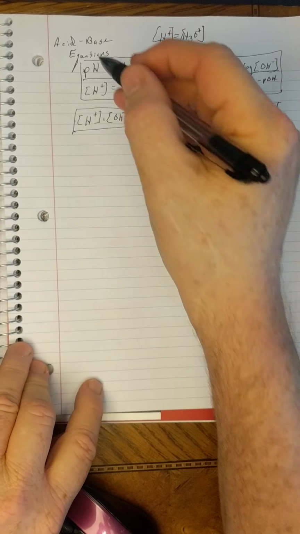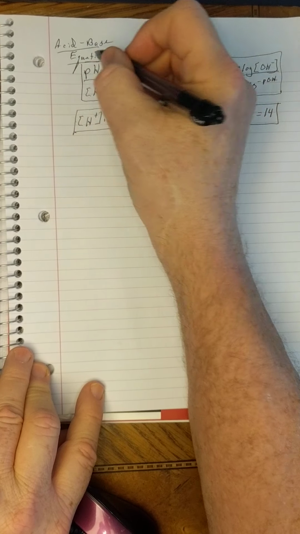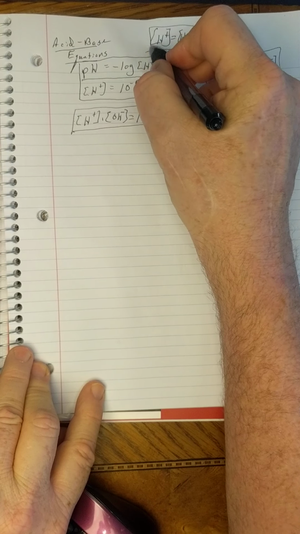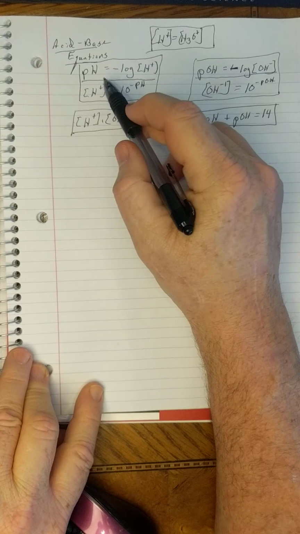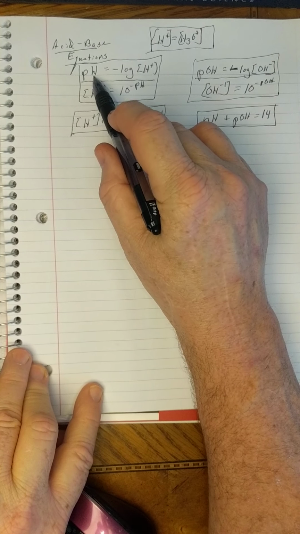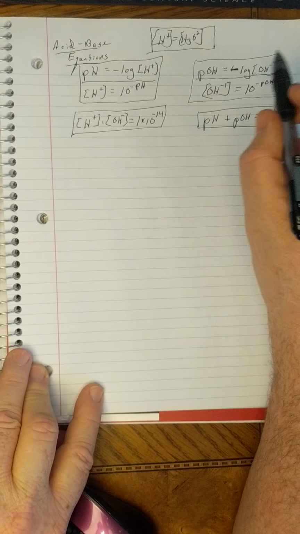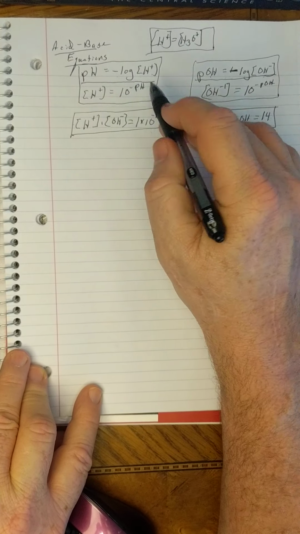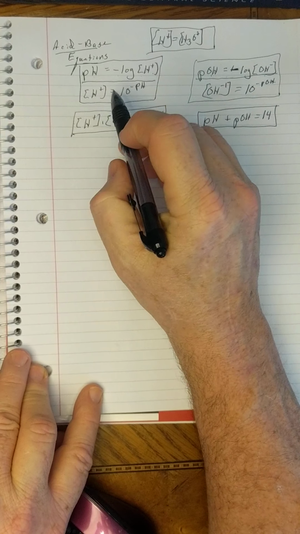Okay, these are the equations I come up with for acid base. Remember, H plus and H3O are interchangeable. They're the same thing. So my basic equations are pH equals negative log of H plus, pOH equals negative log of OH. Really, if you just remember three of them, you get all of them.